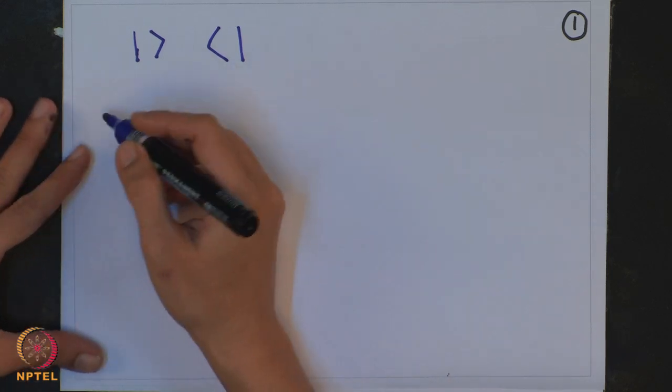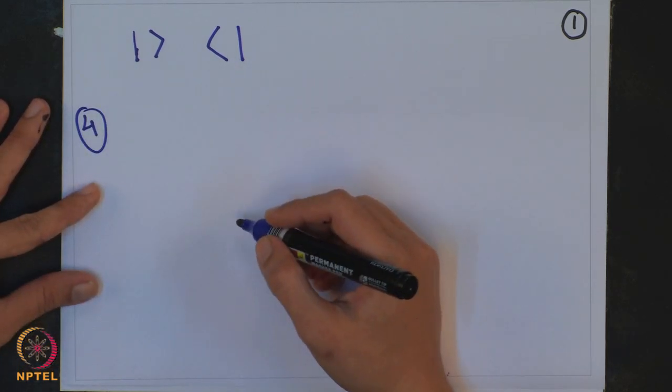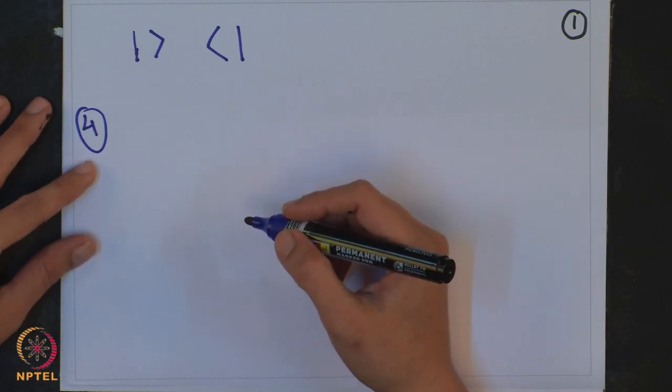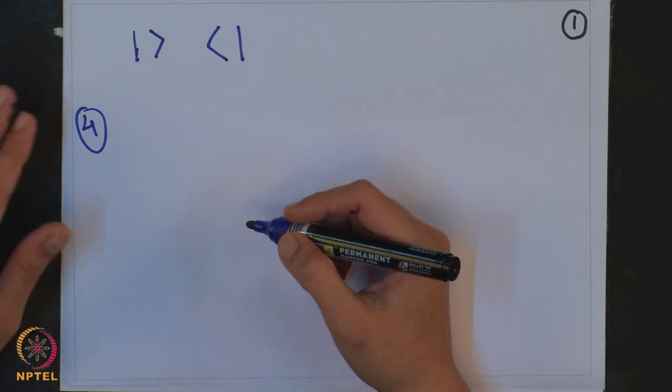Let us move on to problem number 4. We have already seen in linear vector space that we calculate the norm of a vector, and we will use this hint in problem 4: the norm of a vector is always greater than or equal to 0.